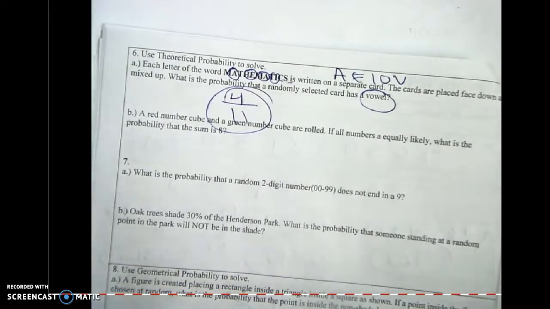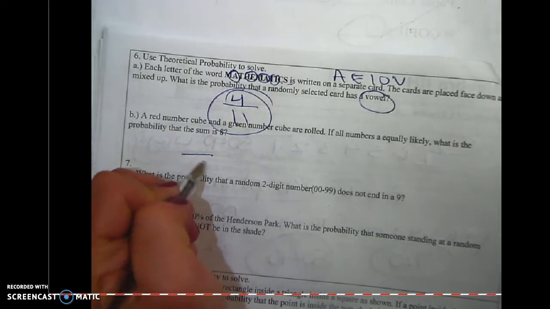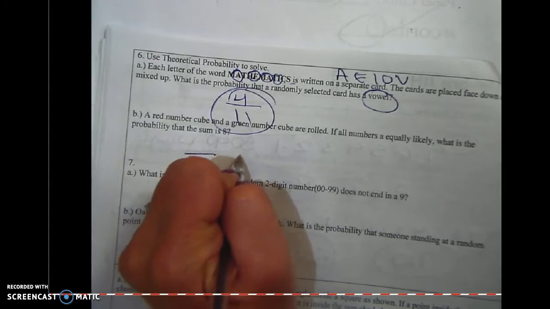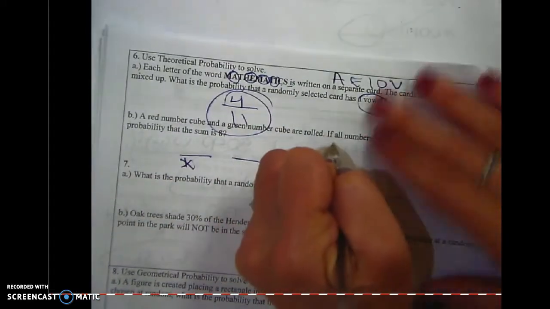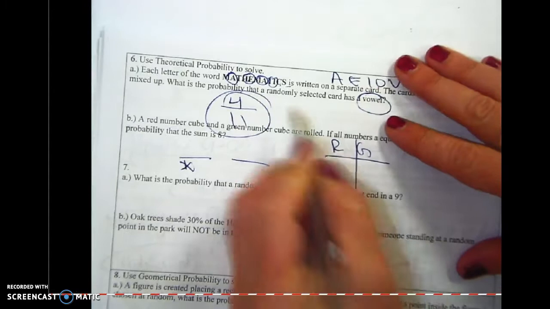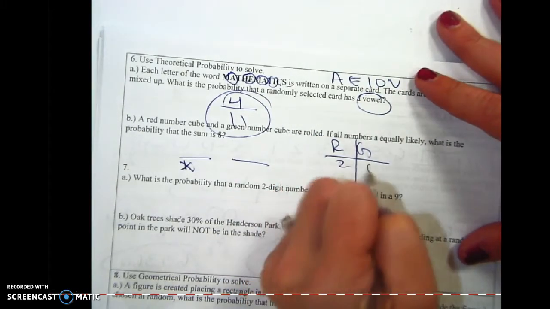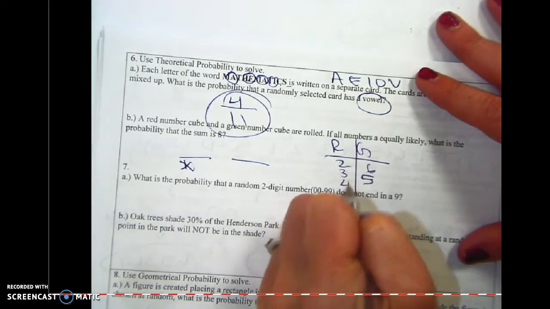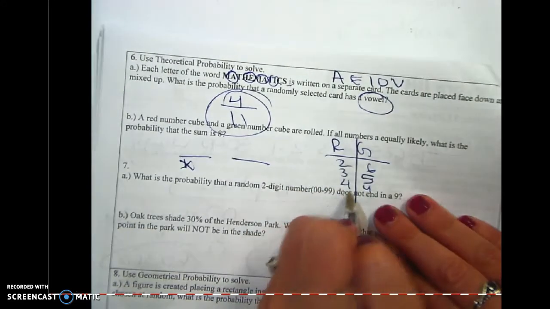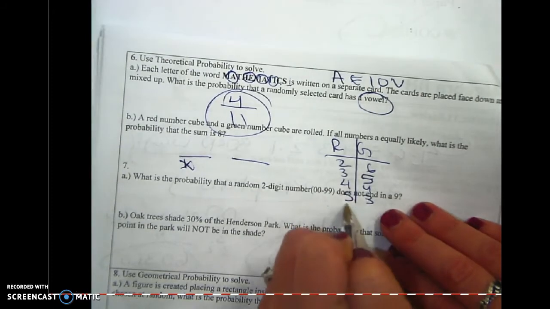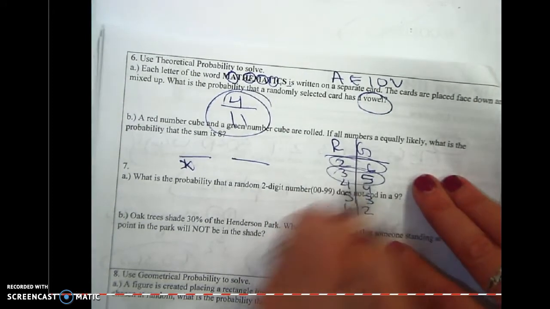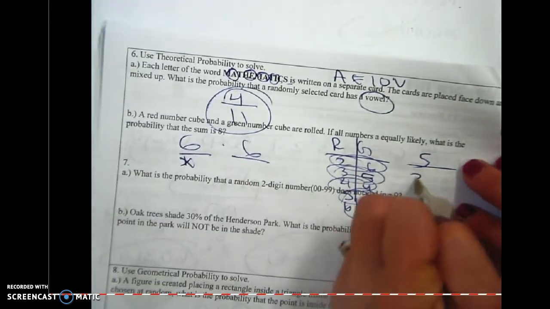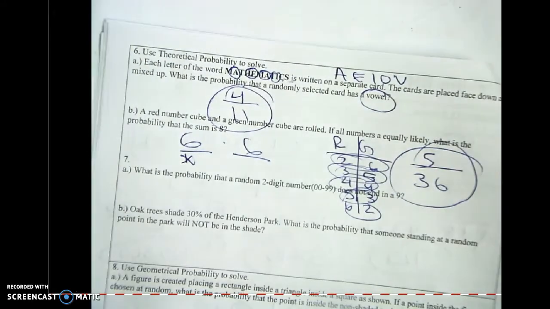Okay? A red number cube and a green number cube. What is the probability that the sum is 8? So if this guy is a 1, well, that doesn't work. So I think I'm going to set it up like this. So red cube, green cube. 1 doesn't work. 2 does. Oh yeah, 2 works. 2, 6. 3, 5. 4, 4. But that also means this could be a 5, and that could be a 3. This could be a 6, and that could be a 2. 1, 2, 3, 4, 5. Out of a total of 6 options for each, and 6 times 6 is 36.